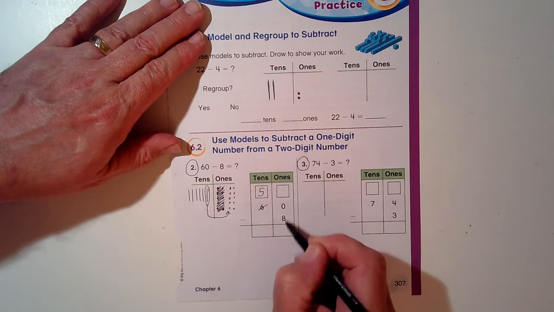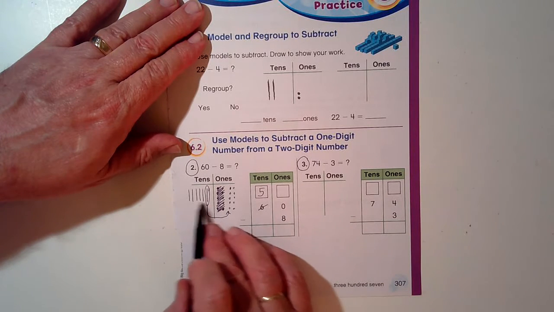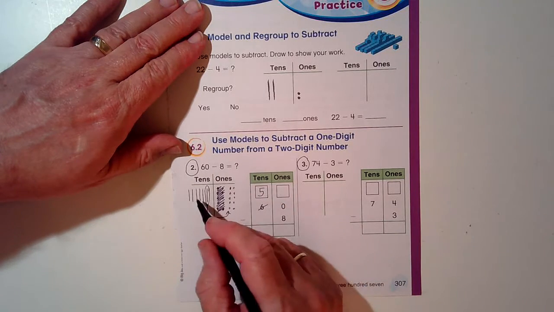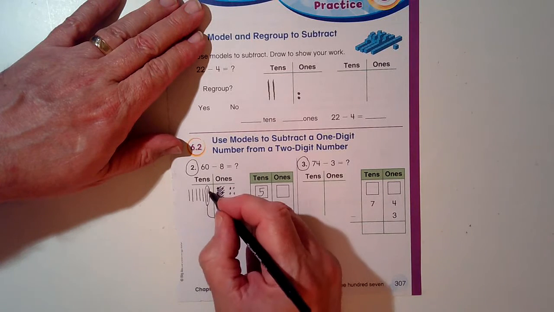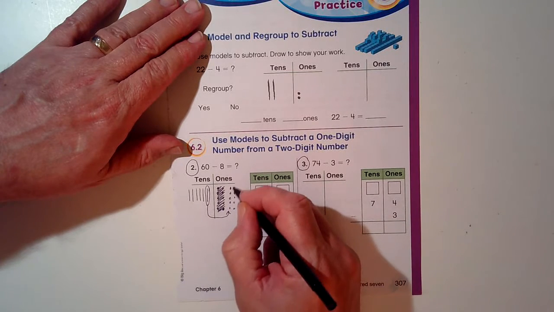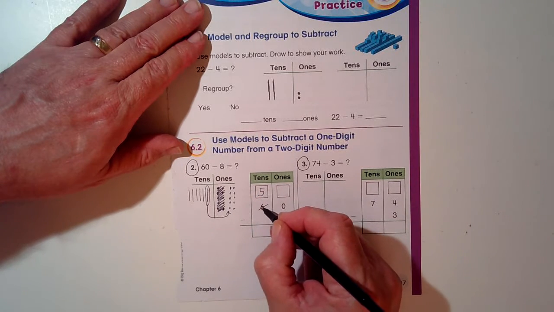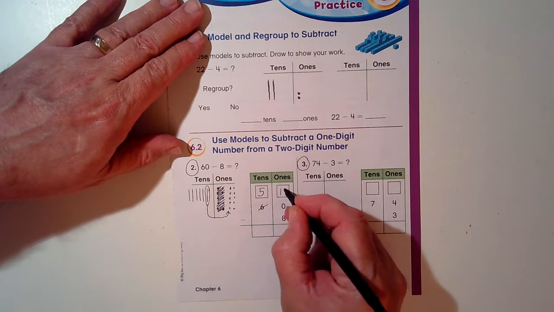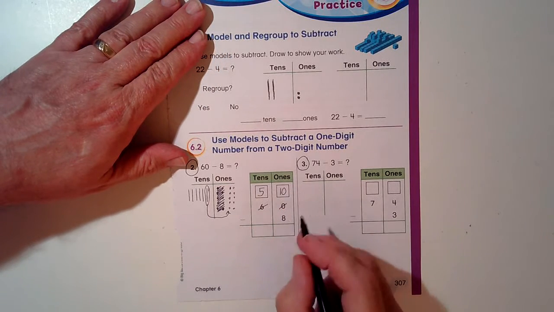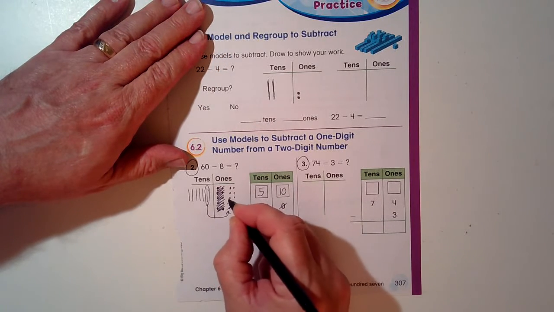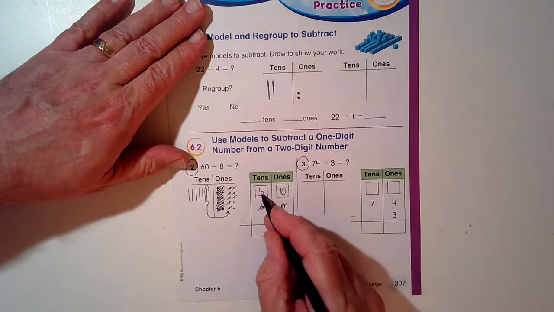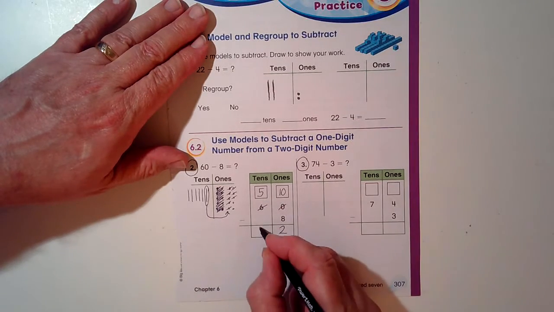We have 60 minus 8, and so I did a representation: 6 tens and 0 ones. And that's not enough to take away 8. So I took this 10 and brought it over here. 1, 2, 3, 4, 5, 6, 7, 8, 9, 10. Now there's only 5 on the 10 side, and there's 10 in the ones column, not 0. So if I have 10 and I take away 8, 1, 2, 3, 4, 5, 6, 7, 8, well, then that leaves 2. And if I have 5 and I take away nothing, that leaves 5.